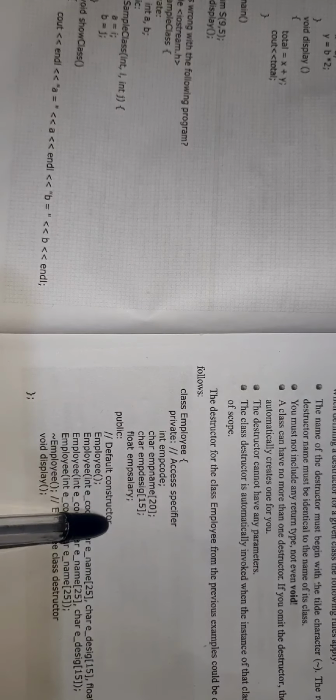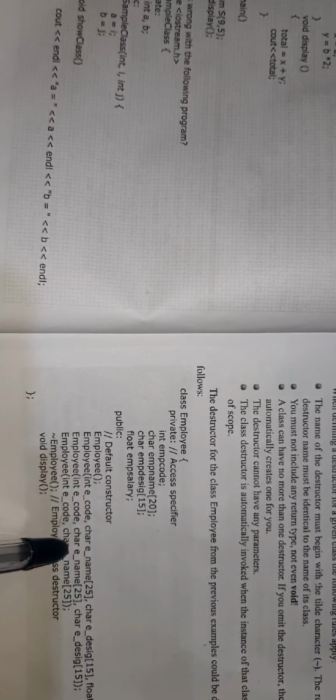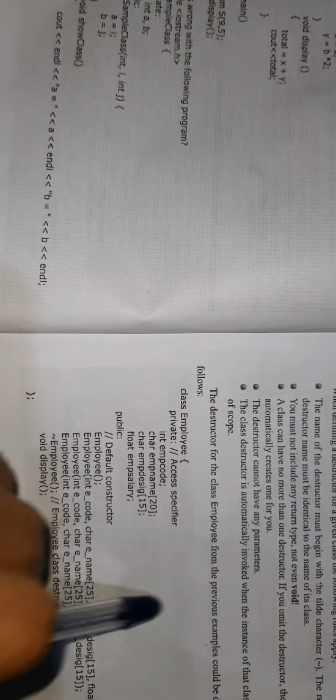And another thing is that the destructor does not take any argument. It does not return any value. Keep in mind, how is it invoked? If it is not declared explicitly, then it will be invoked implicitly, that means indirectly, by the compiler when the block of code for the object goes out of scope.